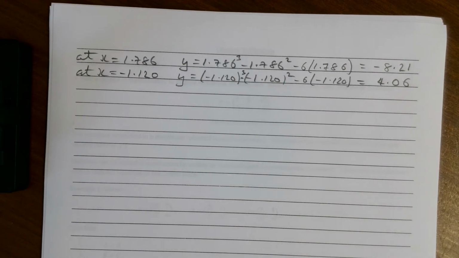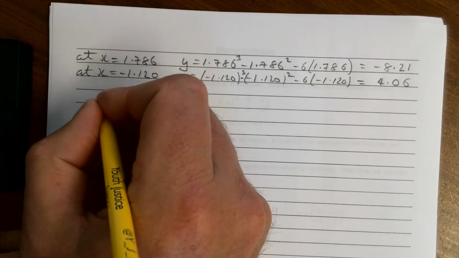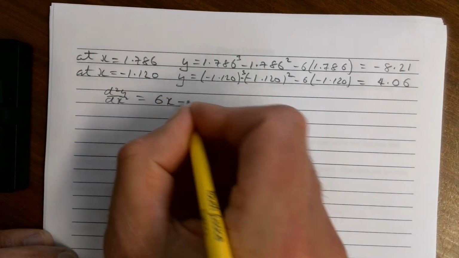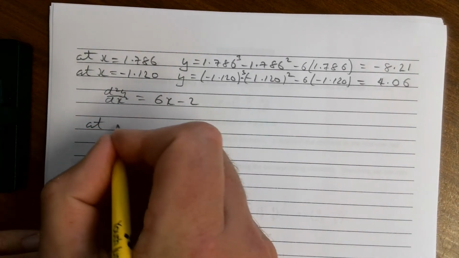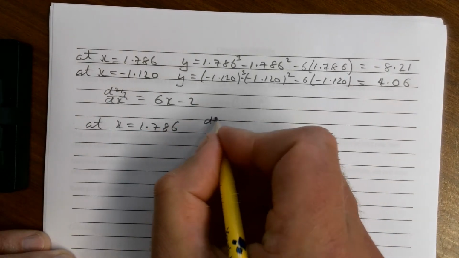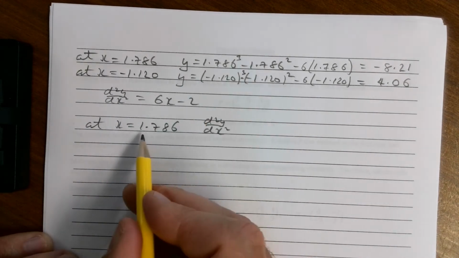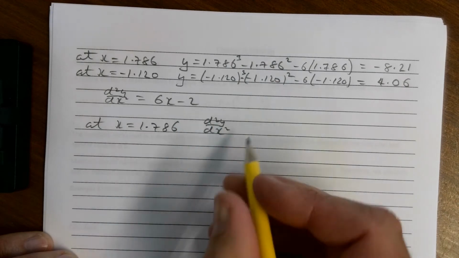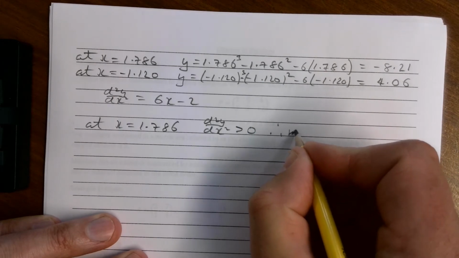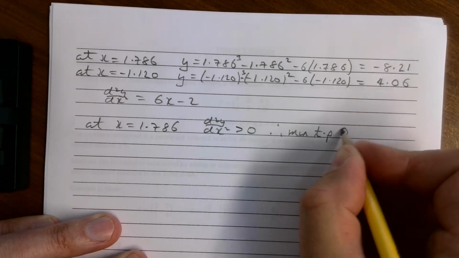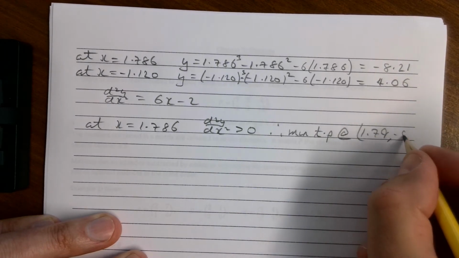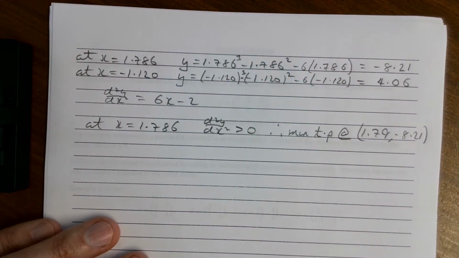We now need to find whether they are maximums or minimums, so we're going to use d2y by dx squared, which in this case is going to be 6x minus 2. At x equals 1.786, d2y by dx squared: if I put 1.786 in there, 6 times this, take away 2, I don't know what it is, but I know it's positive. Therefore, it's a minimum turning point at 1.79, just doing a wee bit of rounding there, and minus 8.21. Of course it is if you think about the coordinates, but that's fine.